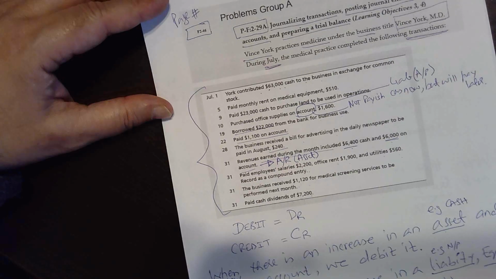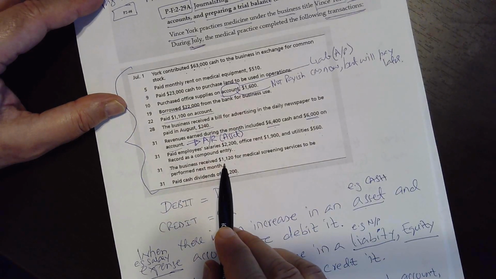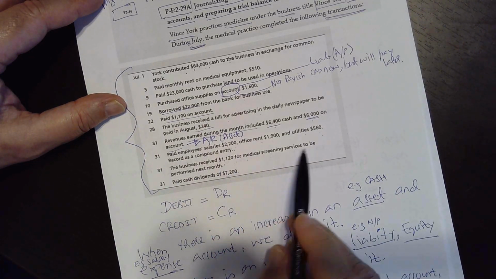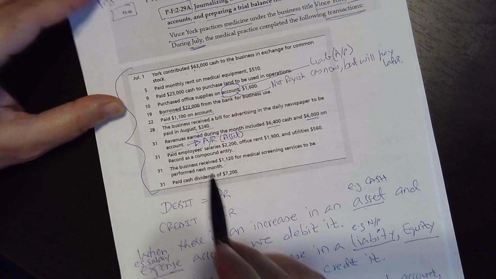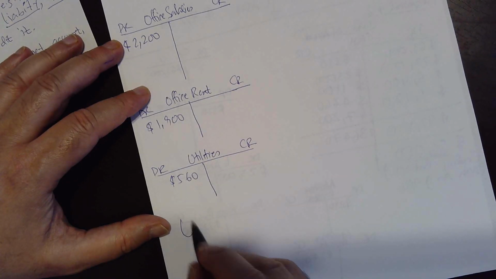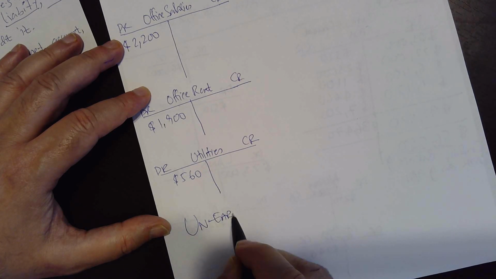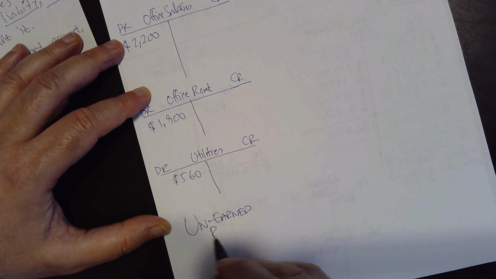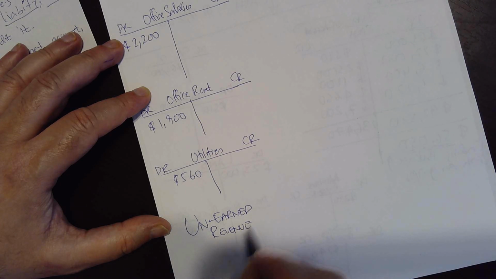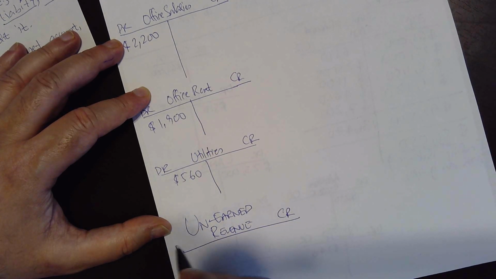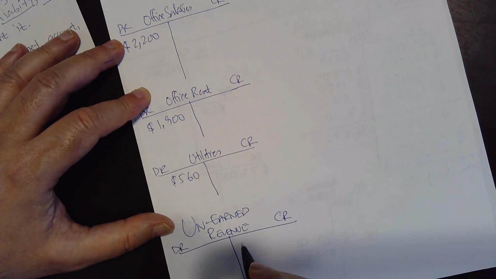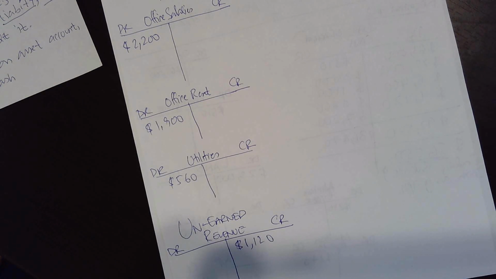Now, the business received $1,120 for medical screening services to be performed next month. So that means we have a liability here, unearned revenue, which is a liability. So it's credit here, debit on this side, and we have $1,120 under unearned revenue because we haven't provided the service. We receive the cash, we'll provide the service at a later date.